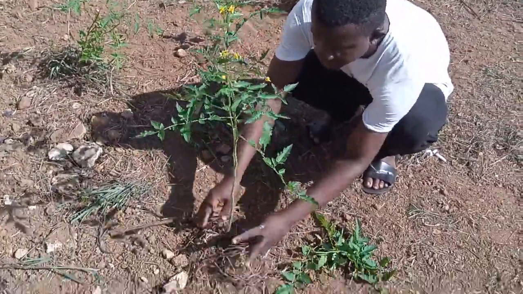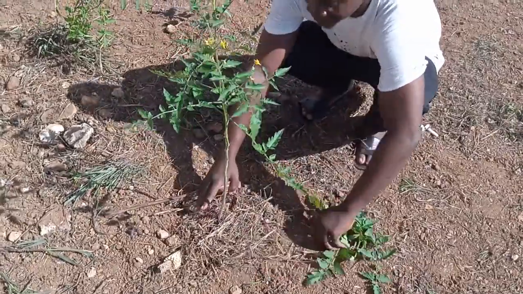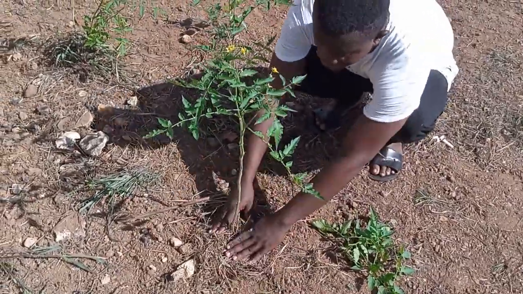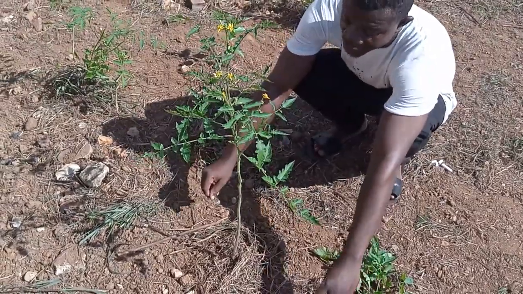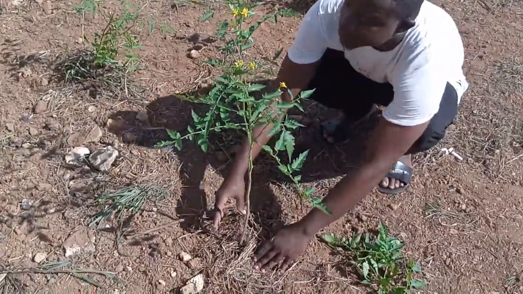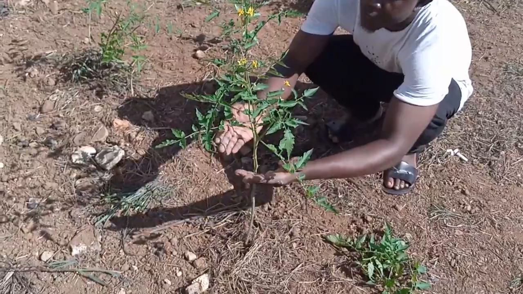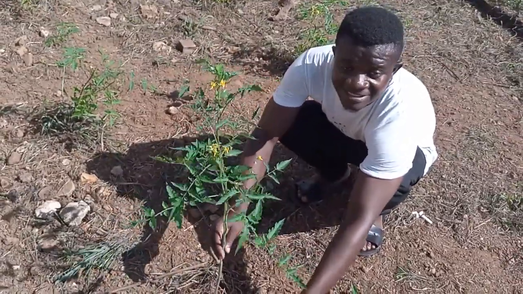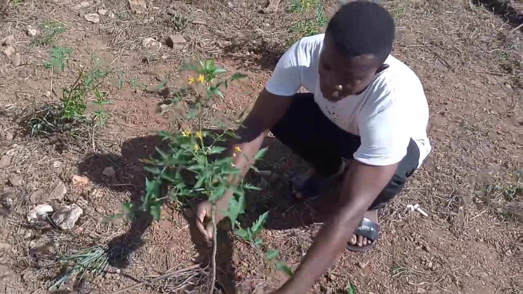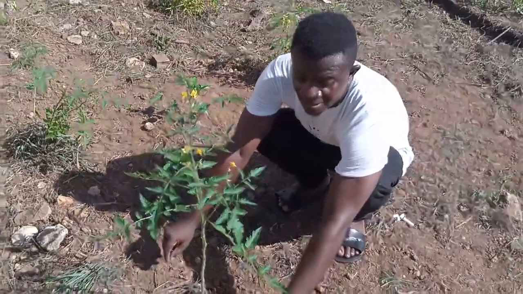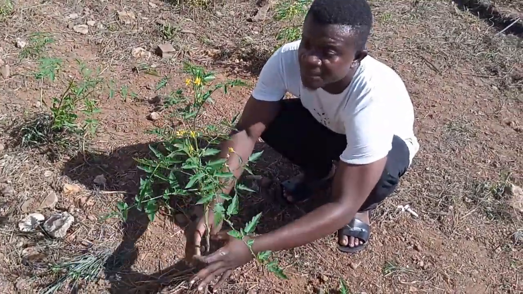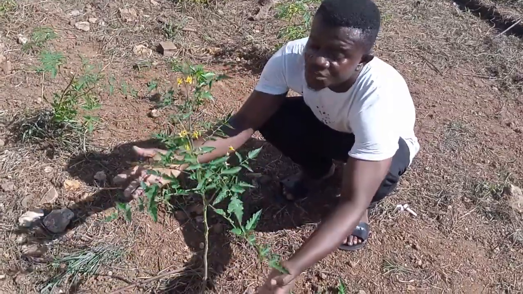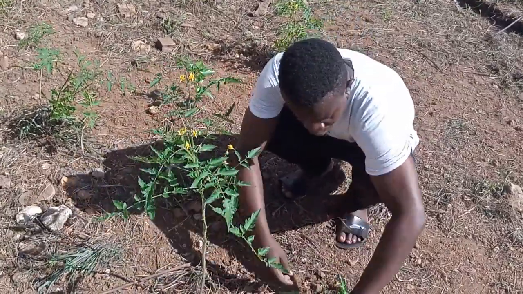Now we have to mulch it because of the sun. The intensity of the sunlight is a little bit high, therefore evaporation is high. So we have done our mulching too. Now we are using this particular plant as a control. So we'll leave it here for a period of 1 week. We will come back and observe this plant whether there has been fruit on it. Let's move on to another plant.